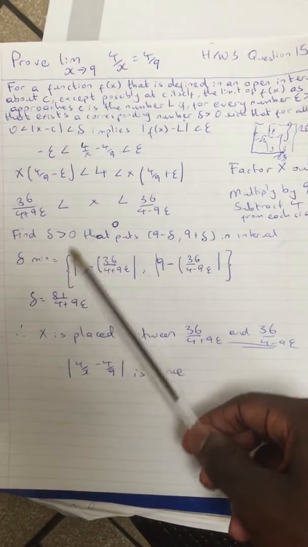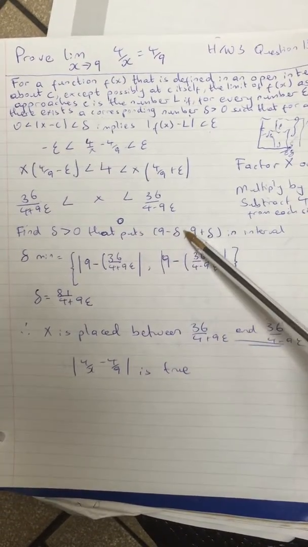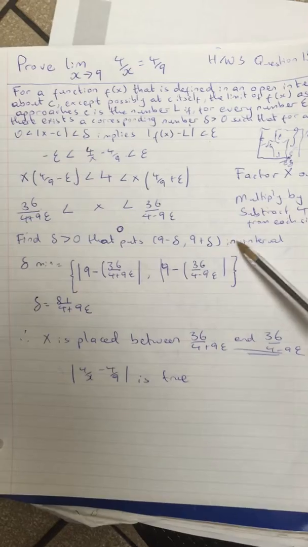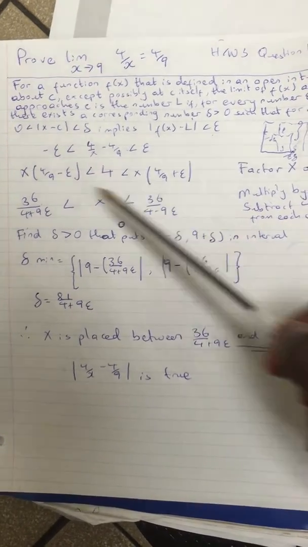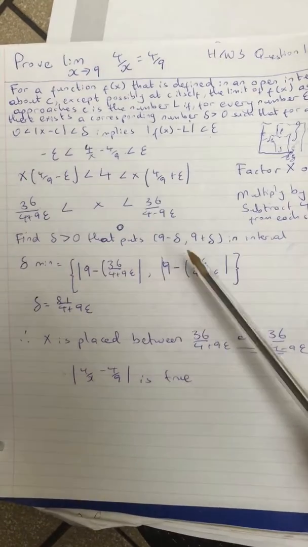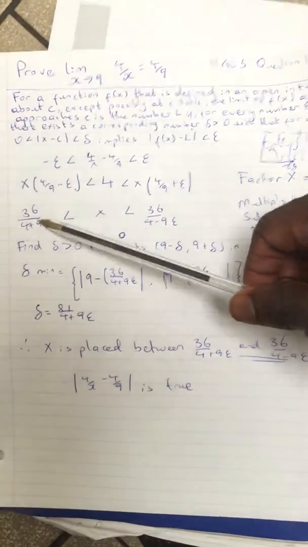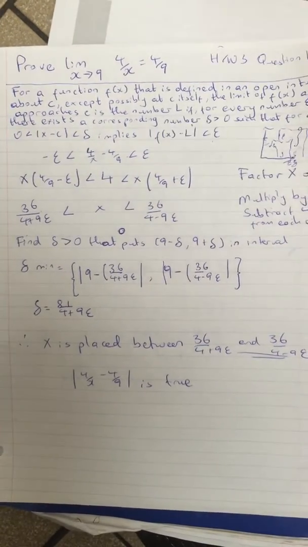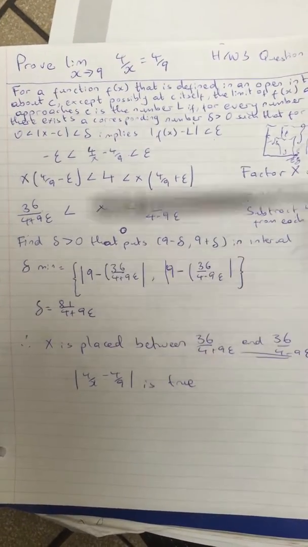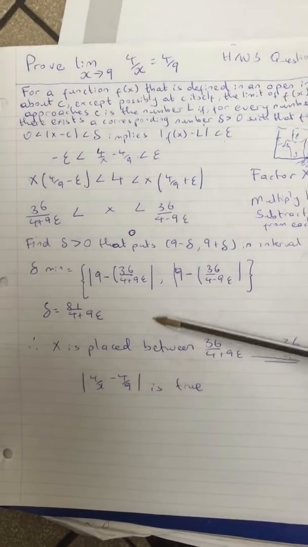Find deltas greater than 0 that put the interval 9 minus delta, comma, 9 plus delta in the interval. In this interval, we're trying to find the delta value that will put this range of values in this interval. Another way of saying it is that we're trying to find the delta value that will satisfy x in this equation.